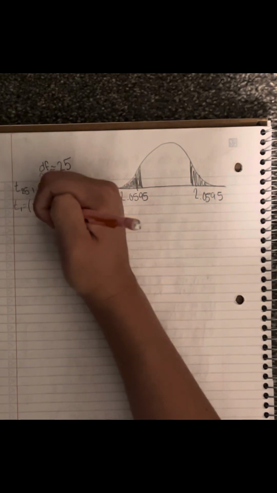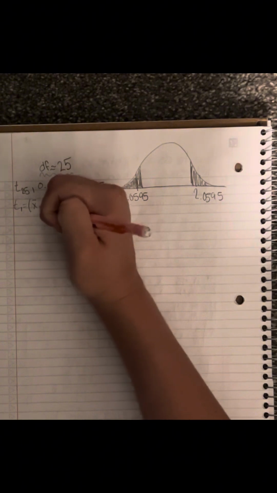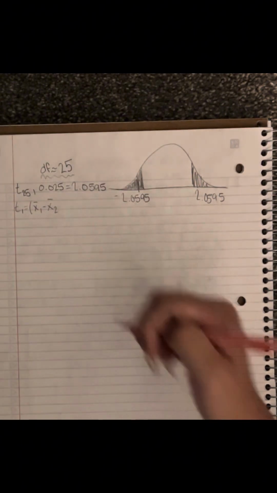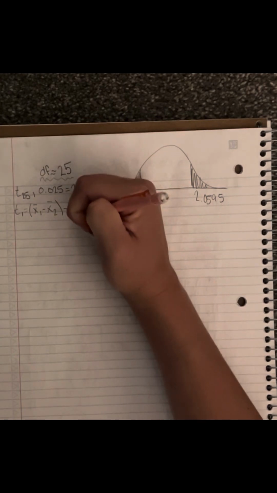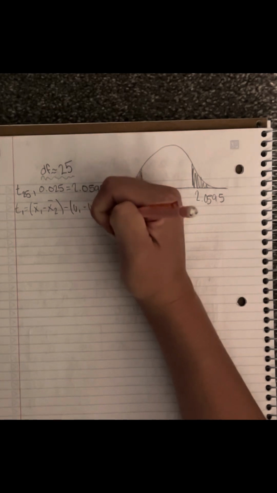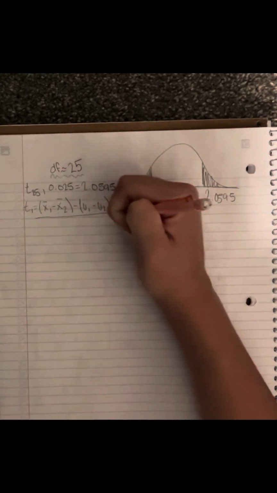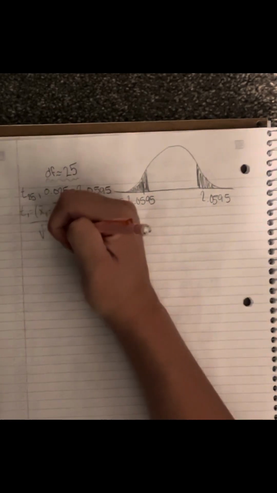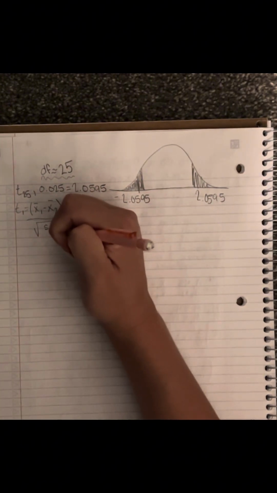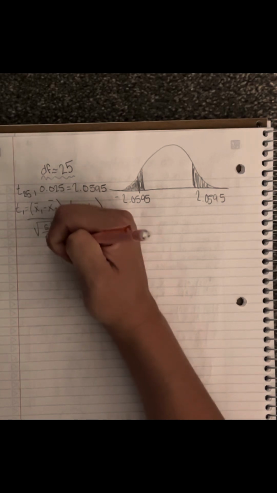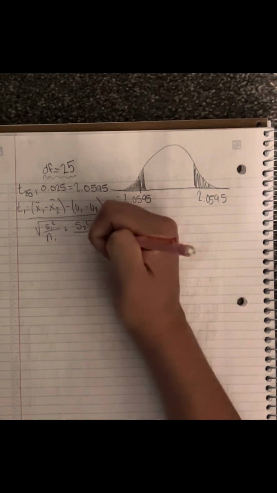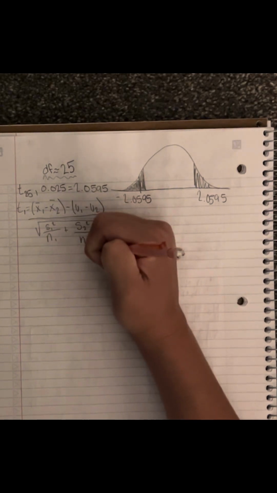So it's going to be x bar 1 minus x bar 2, and then the difference between the two means mu 1 minus mu 2, divided by the square root of s1 squared over n1 plus s2 squared over n2.